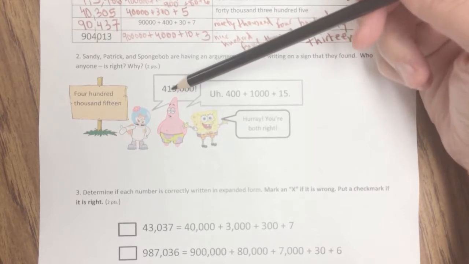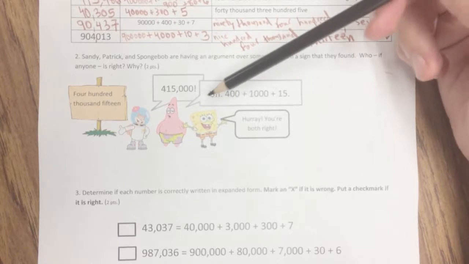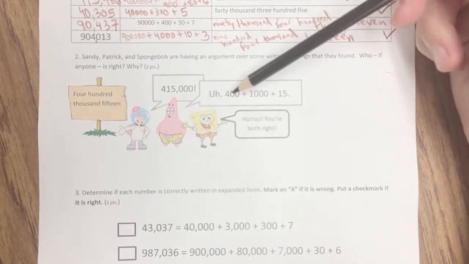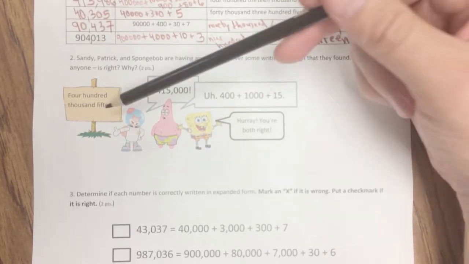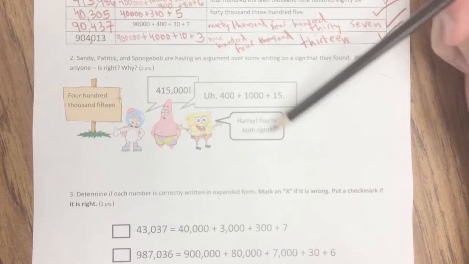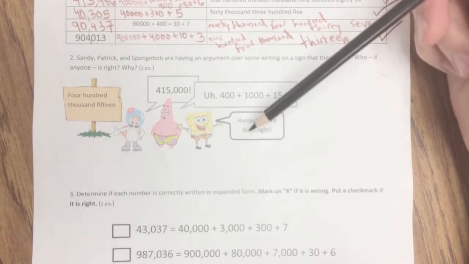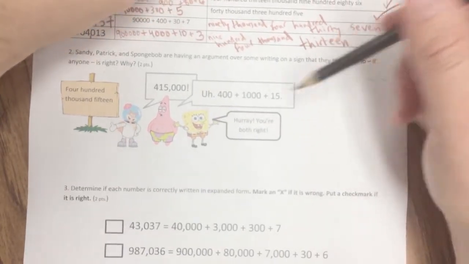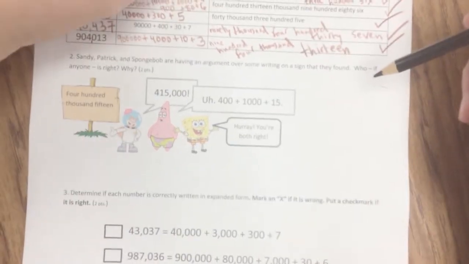400,000 or 415,000 sounds pretty good. And here's Patrick, and he's saying 400 plus 1,000 plus 15. And I'm not going to do a SpongeBob impression, but he says, "Hooray, you're both right." Well, I don't know if it's a SpongeBob impression, but he does have kind of a nasally voice, and he's up here. So let's see, are they all right?